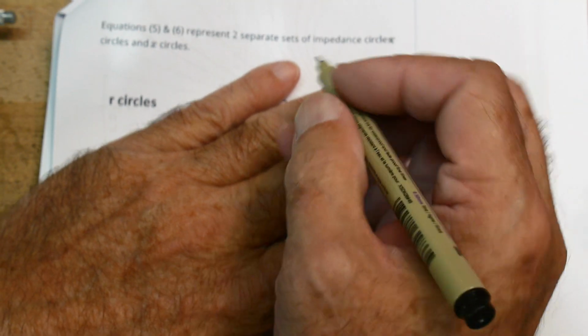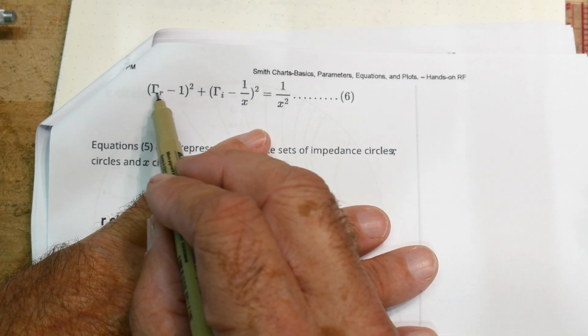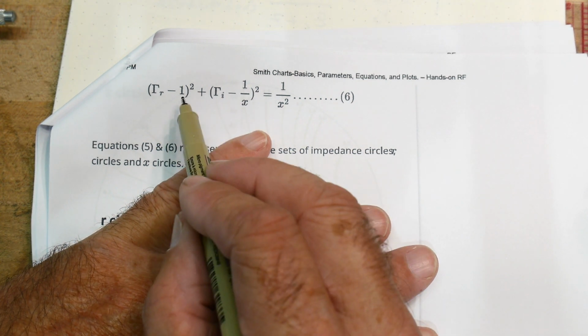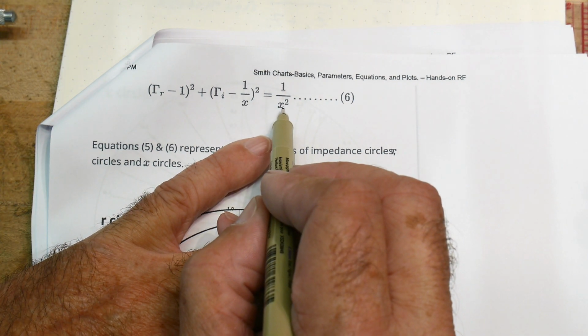I know this is a bit of a hand wave, but trust me. This equation here is the real part of gamma, and the imaginary part of gamma as related to the reactance.